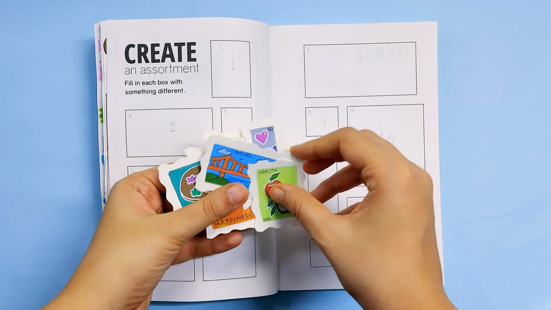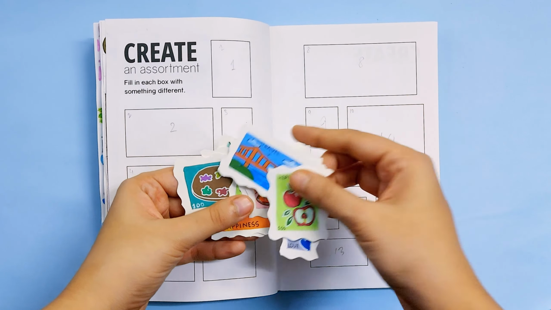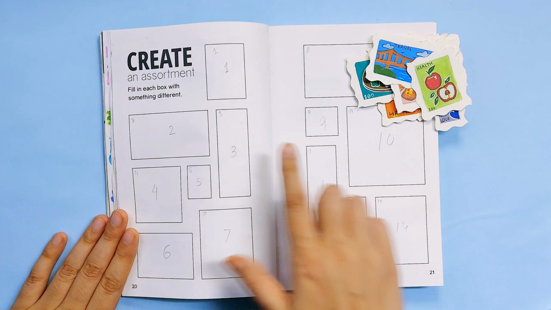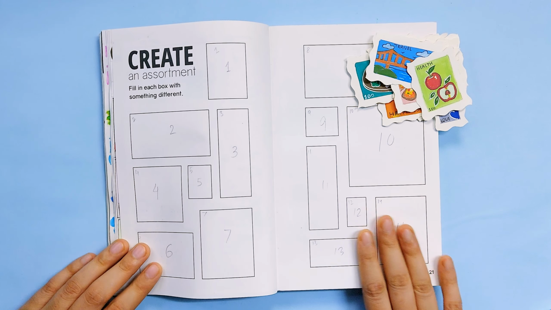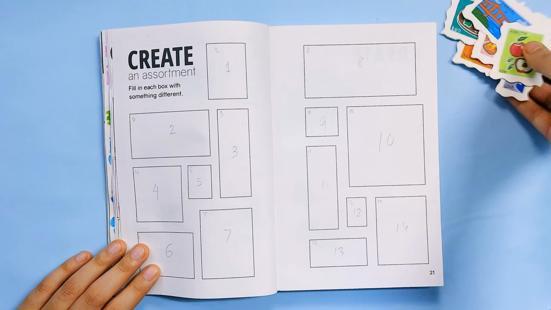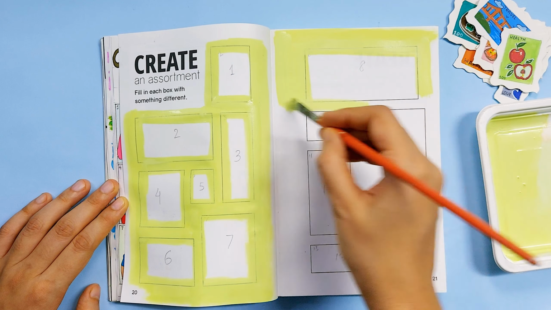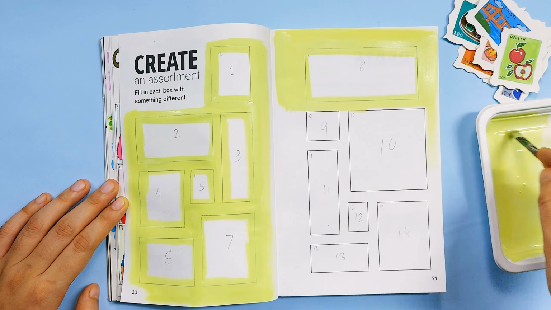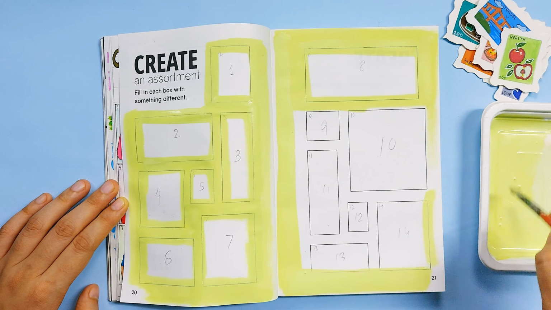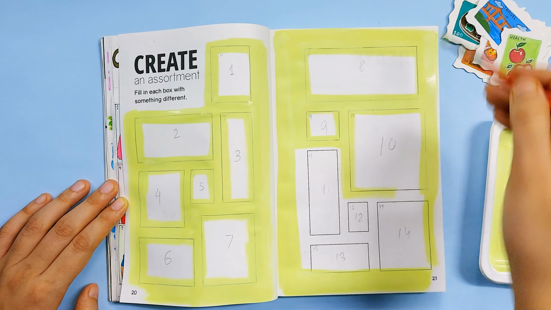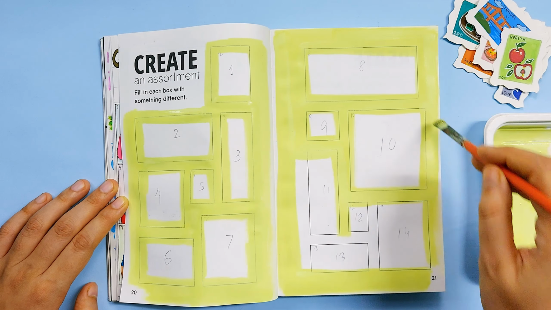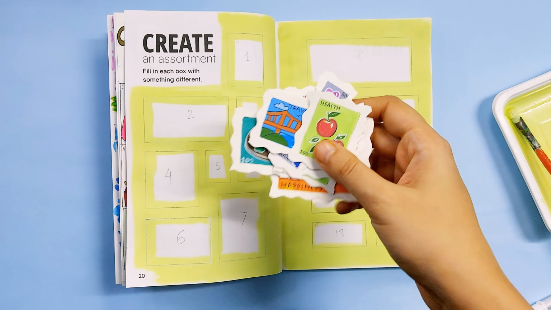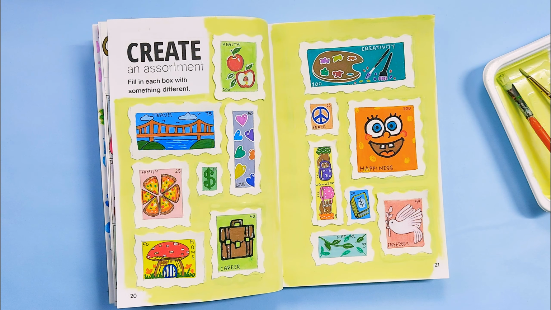I also added other details with fine liner and white gel pen, and now my stamps are ready to be stuck on all these boxes. But before that, I need to color the background so the stamps would show up nicely, because the page is also white and the border of the stamps would also be white, so it wouldn't really pop up so much. I went with this happy pastel yellow color, and I thought that it would make all these stamps look good, and this is how it looks.